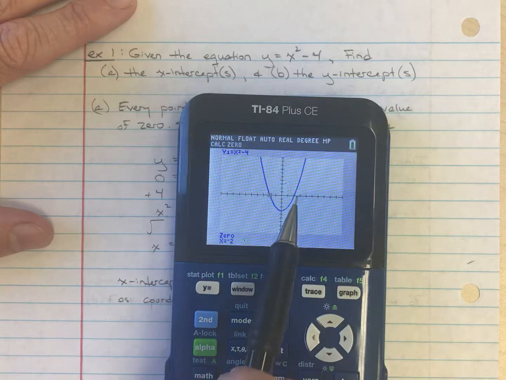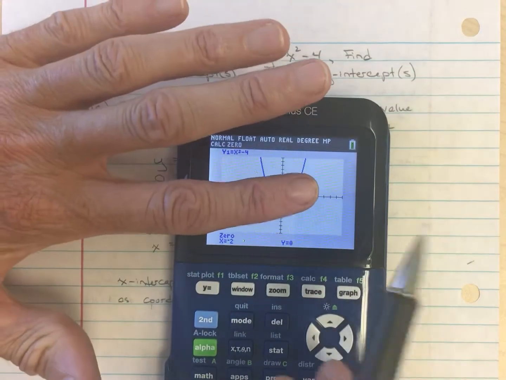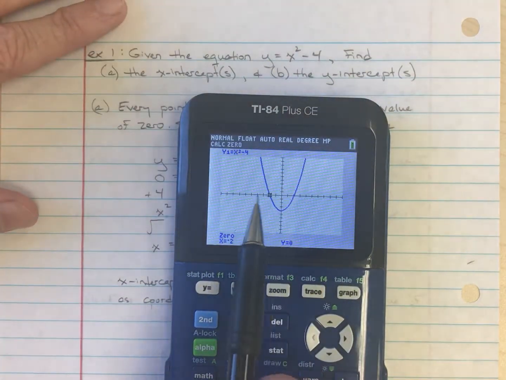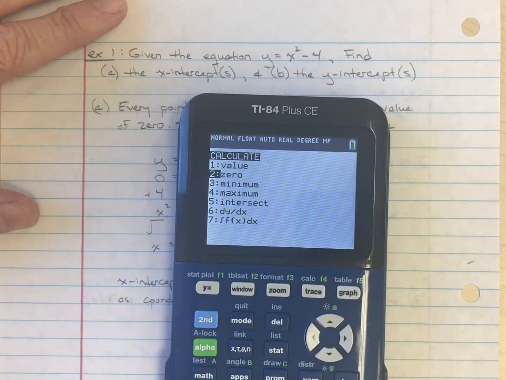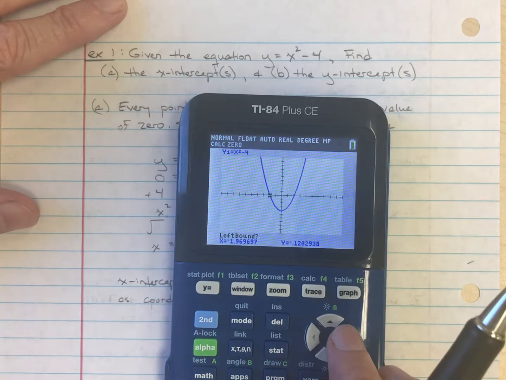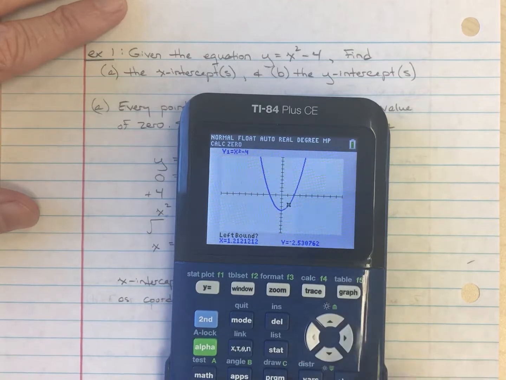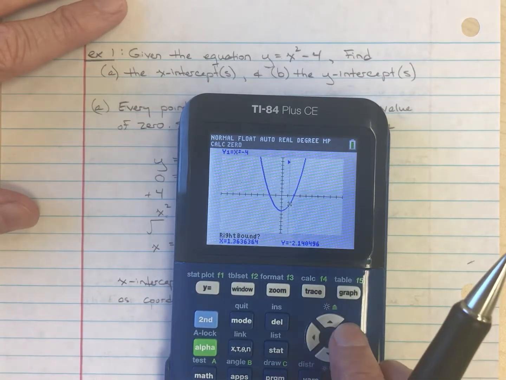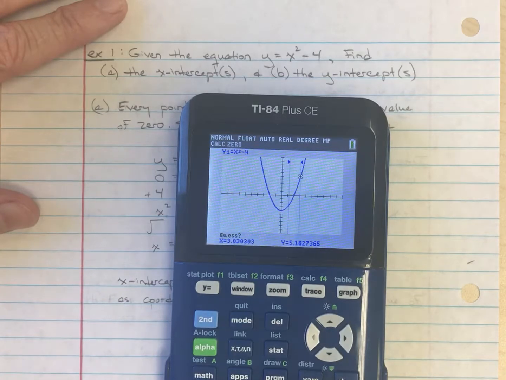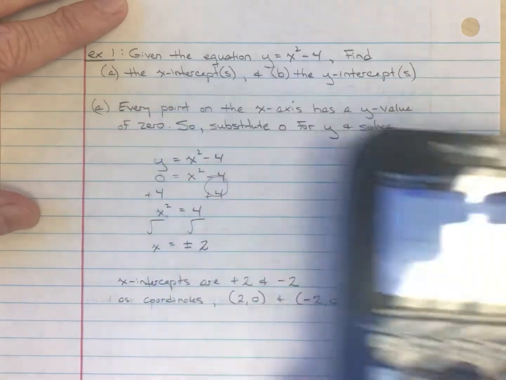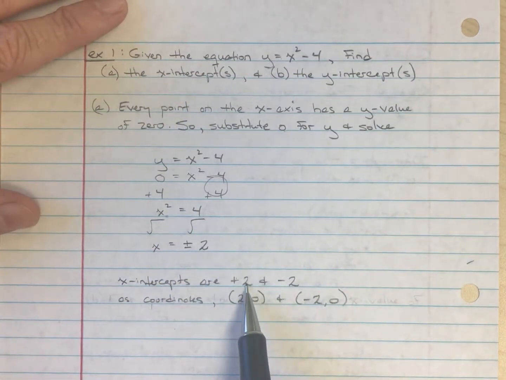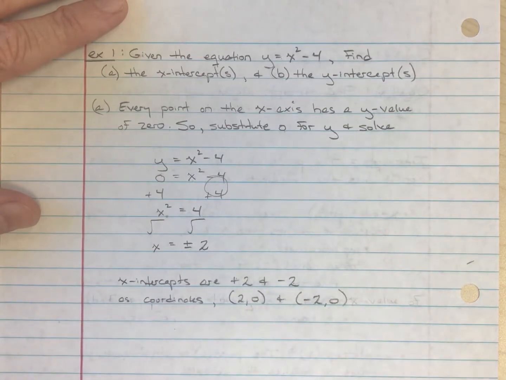Okay, let's look at the other one, which is to the right of the y-axis. So I'm going to, again, second calc. I'm looking for a 0, which is what a calculator calls it, as you can also call it a root. In this case, my left bound is below the x-axis. Right bound is above the x-axis. And then take a guess in between those two, and my second 0 is 2 right here. And so we got exactly what we have, positive 2 and negative 2 from the calculator.